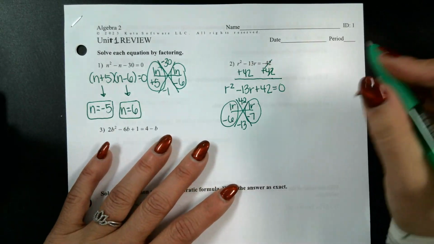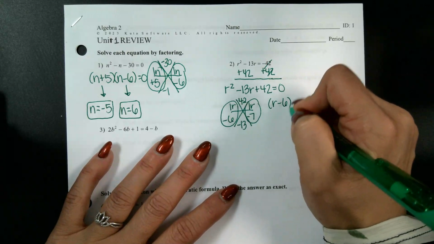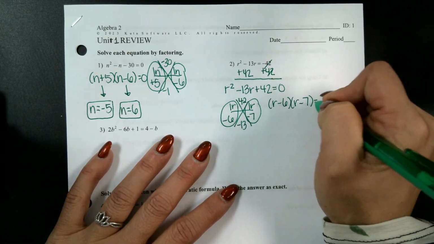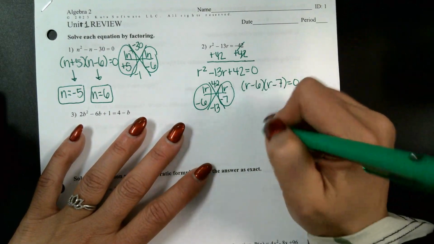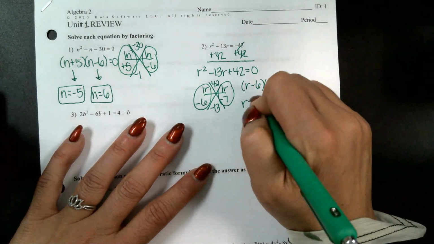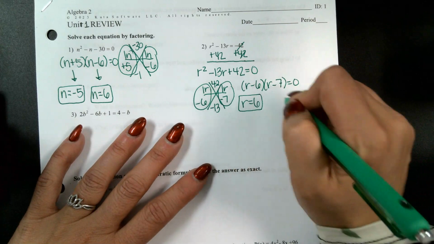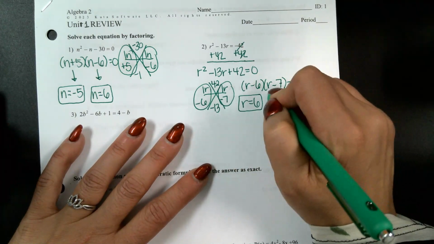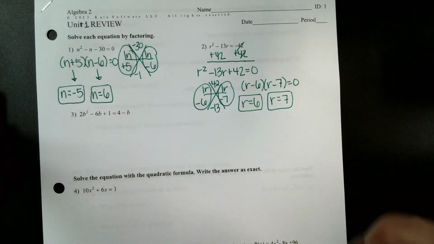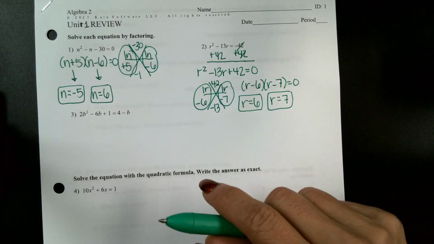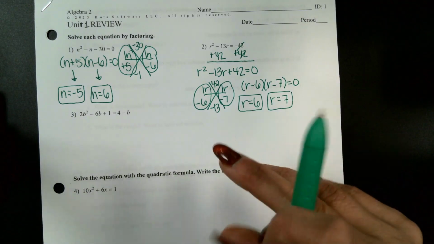All right, so we've got r minus 6, r minus 7 equals 0. So then my two answers are going to turn into positives. So you have r equals 6 and r equals 7. Order doesn't matter just as long as you have both of your answers on your paper. Okay? Are we good? Okay.